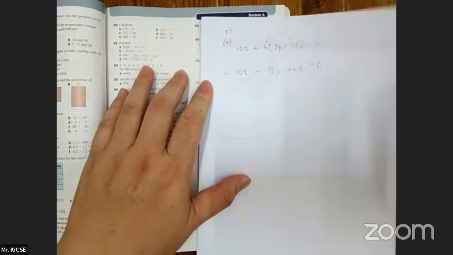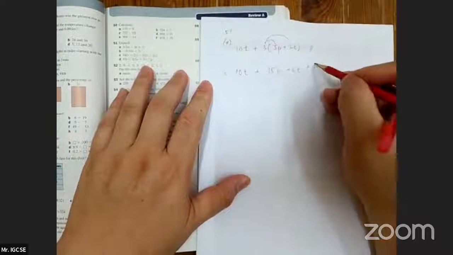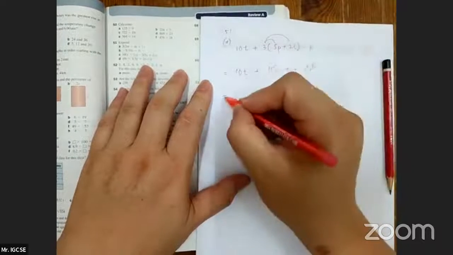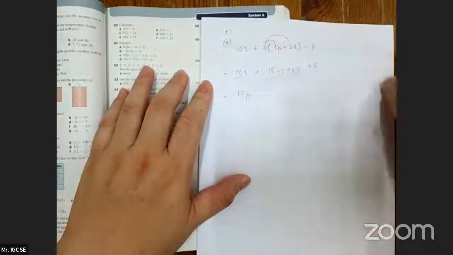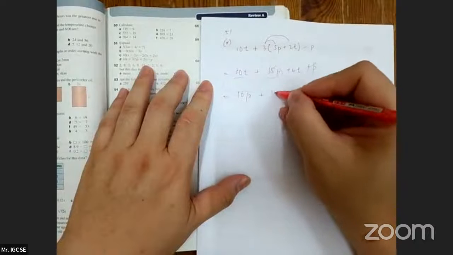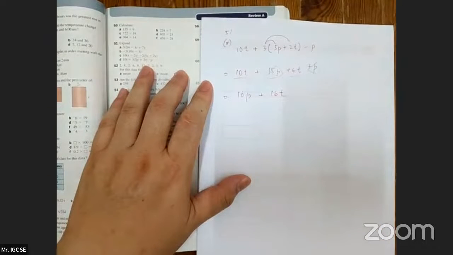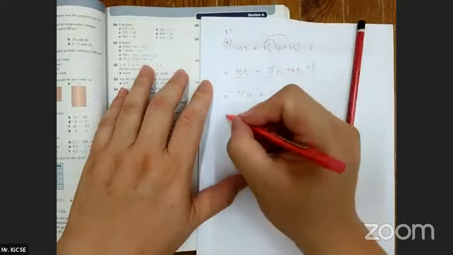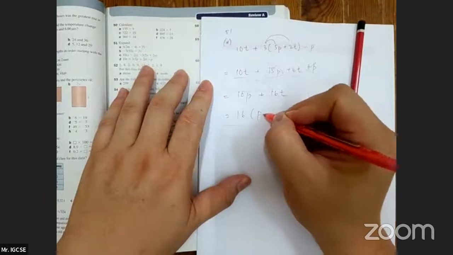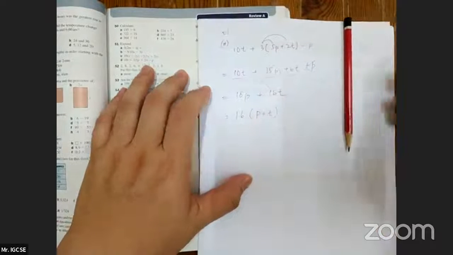Then you need to draw a triangle. So the p is this one. Okay. So the answer for p will be 16p. The t is this one. So the answer for t is 16t. So since both are 16, you may take out the 16 if you want, to simplify it. So the 16 taken out, this one will be p plus t. Okay, this is the whole answer.